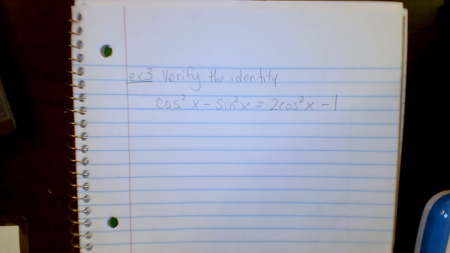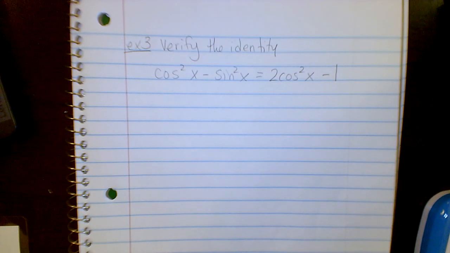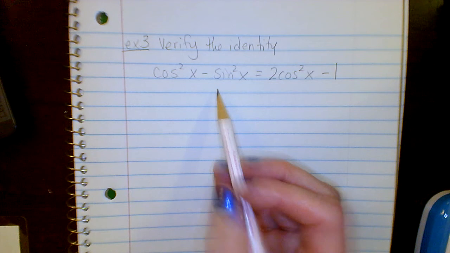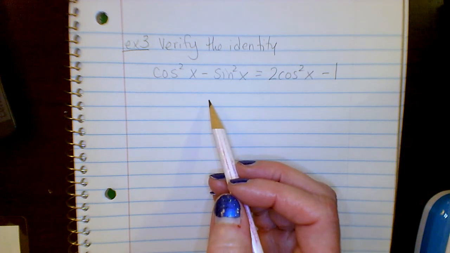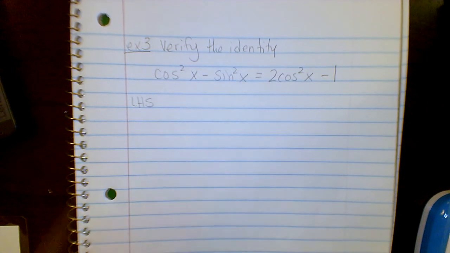This one's kind of tough. I mean, which one's more complicated? You could make an argument that either one of them's more complicated, but for me, I think that the cosine squared minus sine squared is a little more complicated just because it involves the cosine and the sine. So I would start on the left-hand side for this one.